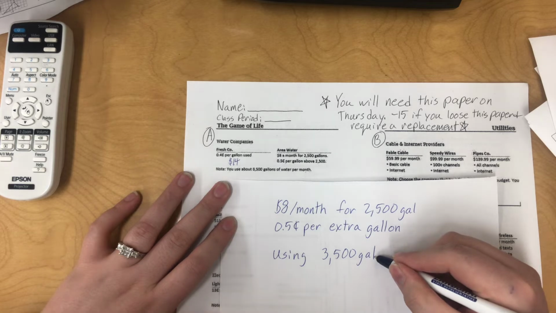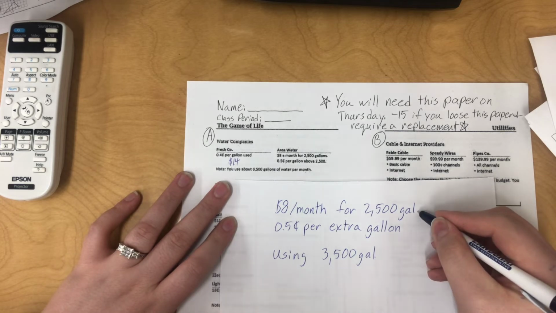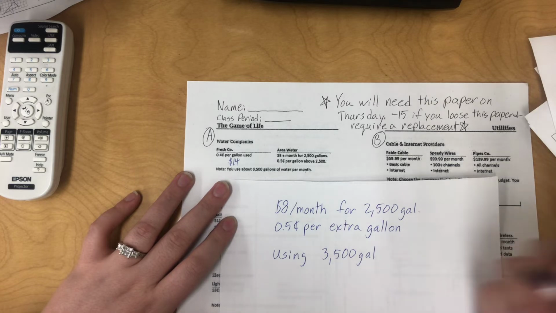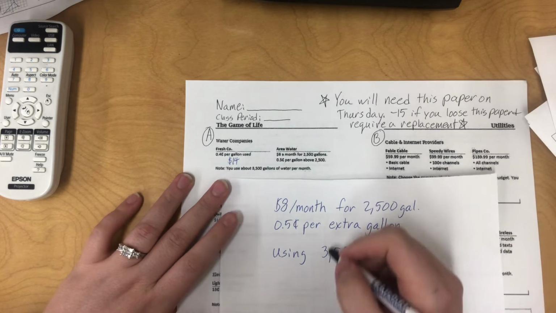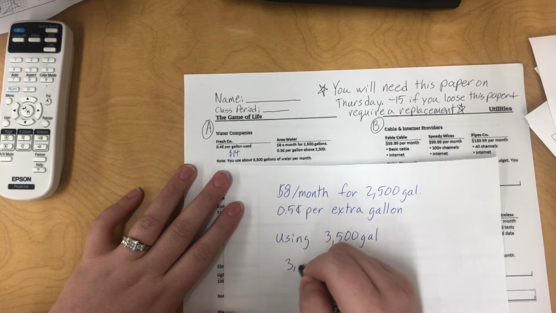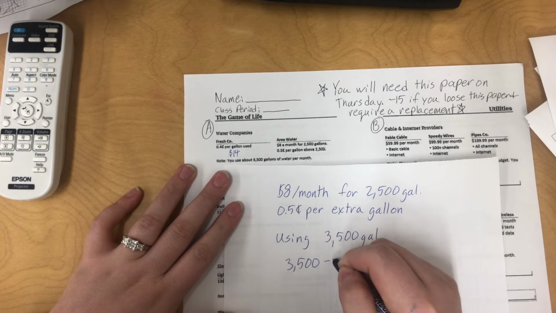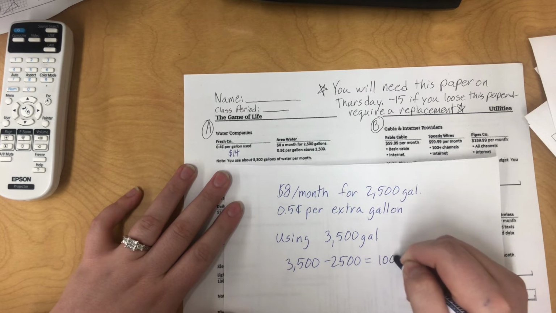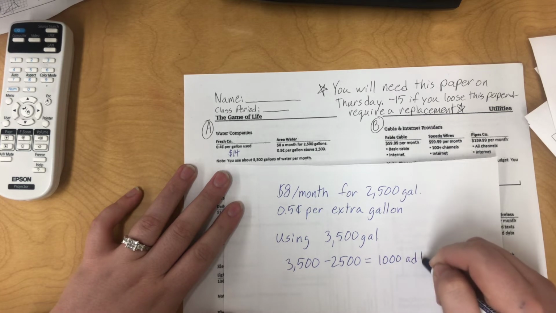Now, since 3,500 is bigger than 2,500, I've gone over my limit. I need to know how much. All I have to do is some simple subtraction. So 3,500 minus 2,500 equals 1,000 additional gallons.